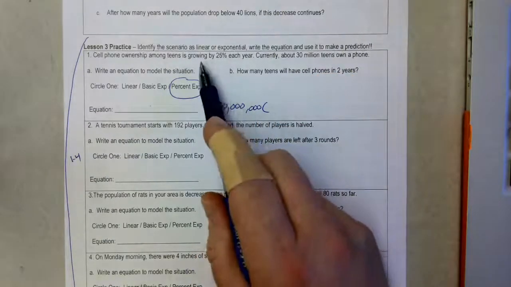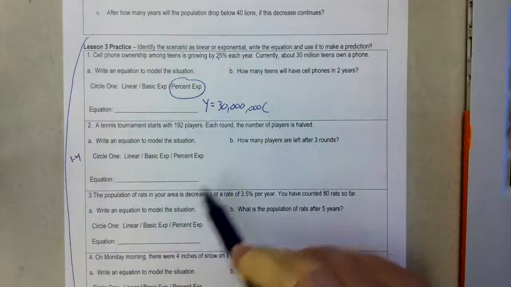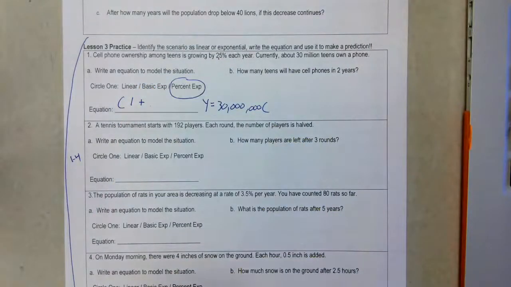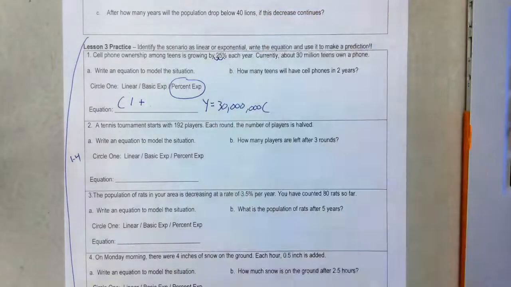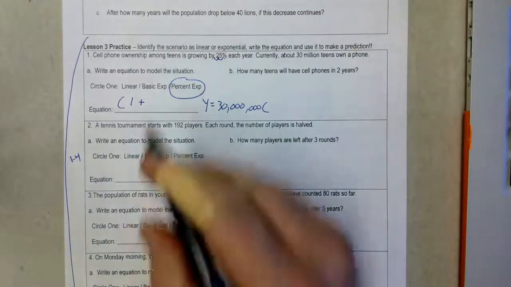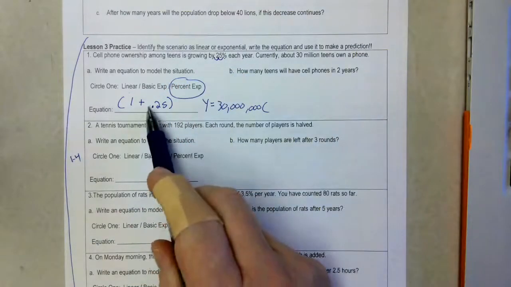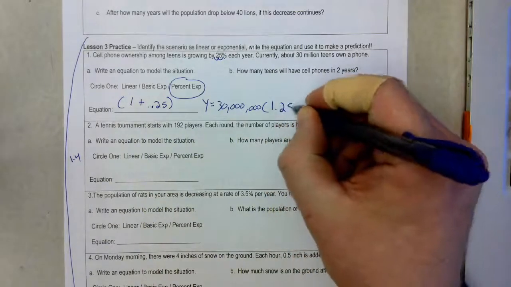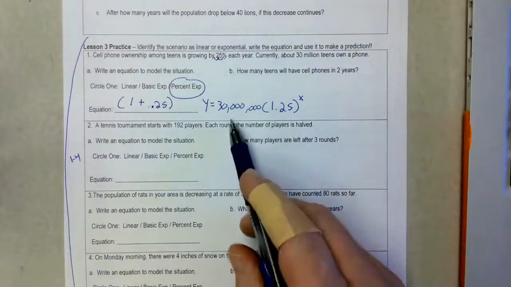If it's growing by 25% each year, this goes back to our 1 plus a percentage and 1 minus a percentage. This is going to be a 1 plus because we are growing. Now, 25% as a decimal, we move 2 places to the left. So it's 1 plus 0.25, and that's going to be our growth rate. So we add 1 and 0.25 together, so we're going to do 1.25. Once we have our growth rate, we put our little x for the exponent. And then boom, we have our equation right here.